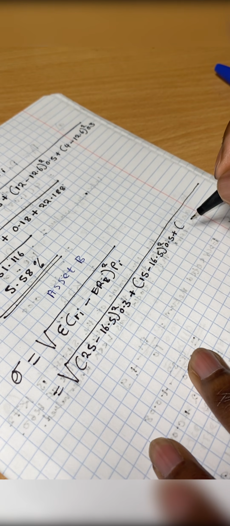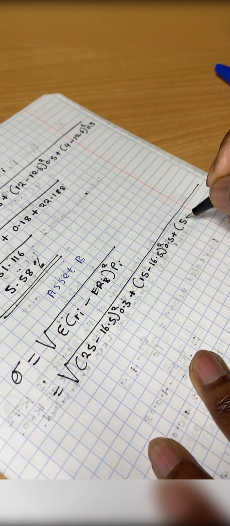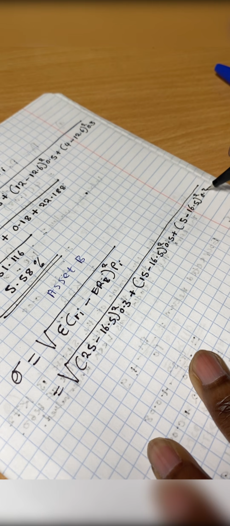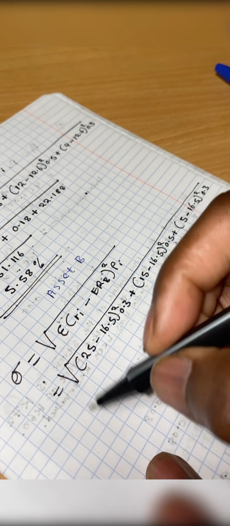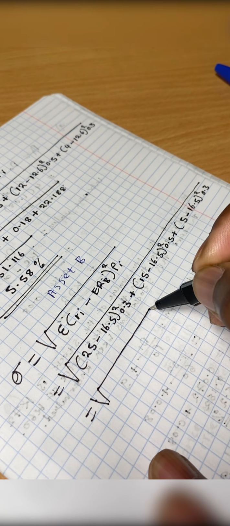These things we are getting from the question on the table. The return is 5% minus the expected return on B, which we just found was 16.5. Then we set it to the power 2 times the probability. The probability is also coming from the table. Then I can multiply what I have and see what it gives me.